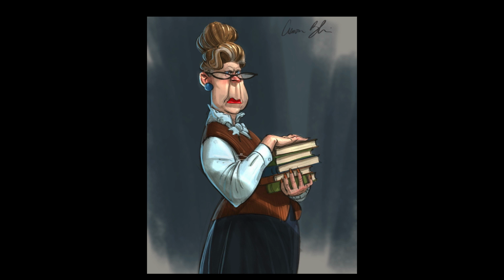I gave her a very drab, form-fitting vest over a very conservative blouse, over a very conservative skirt. I have her hair in an updo that's done very conservatively. Everything about her is very conservative. And then I added those books in there to help get across the idea. The books are the prop to get across the idea that this woman is a librarian. So just in this one image, you can get the sense that, okay, she's a librarian.